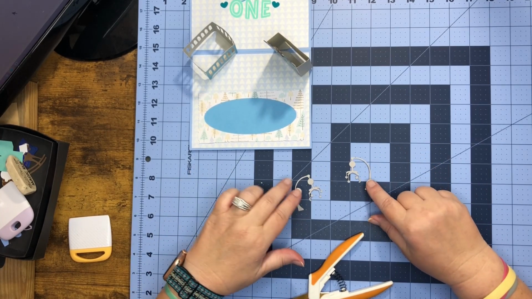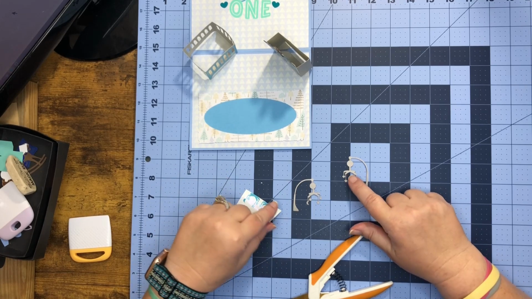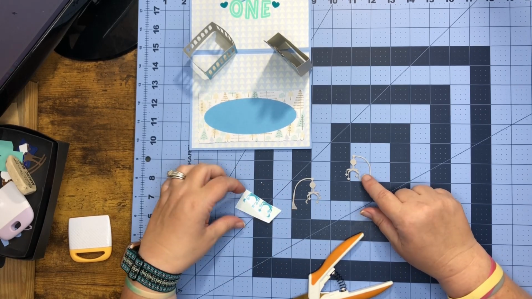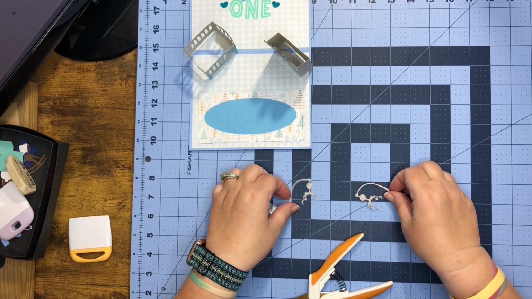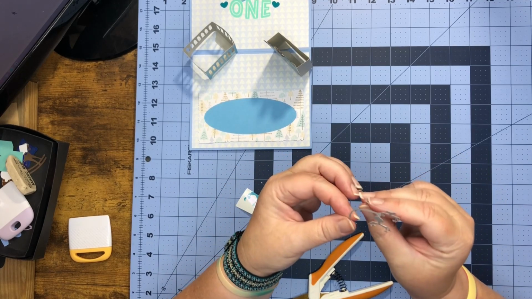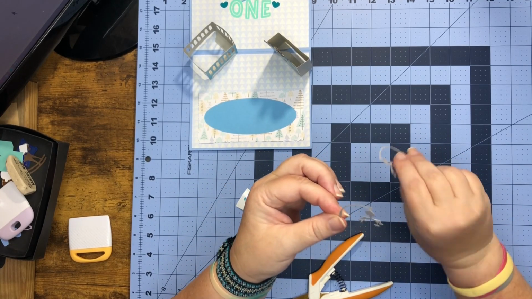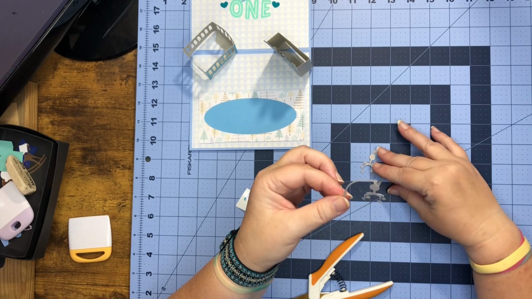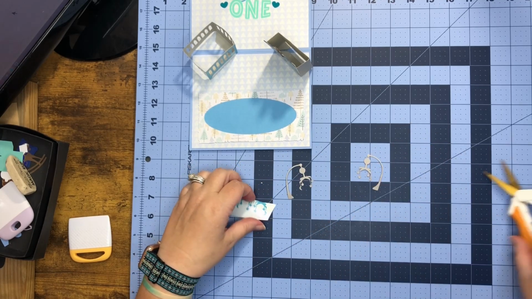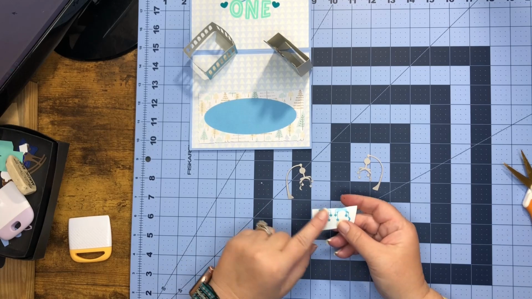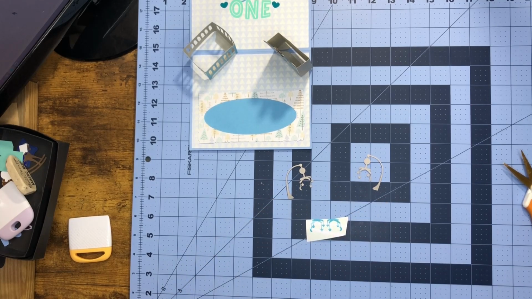And don't forget, one of these will go facing forward and one will go the opposite way. So when you go to put them on, they match up, okay? So now I'm just gonna put my decoration on this.